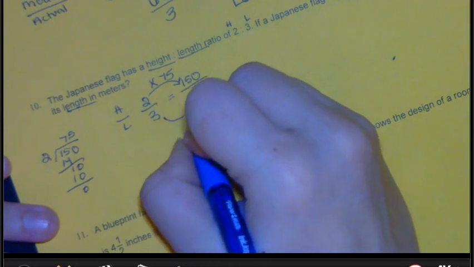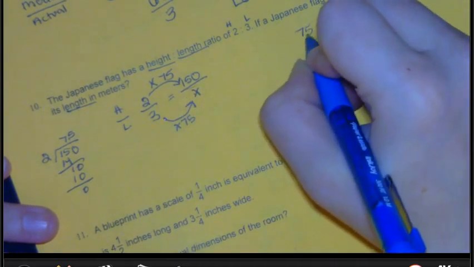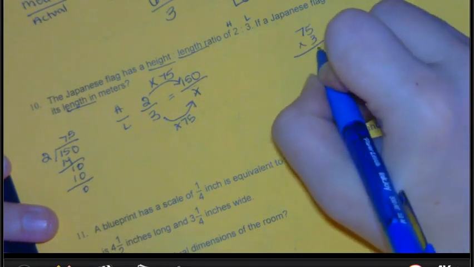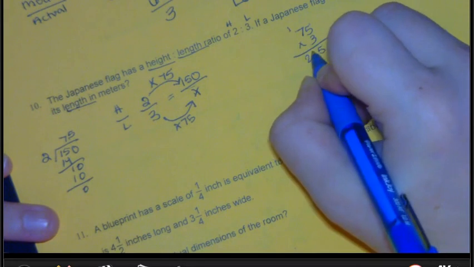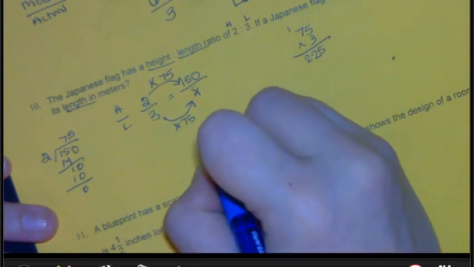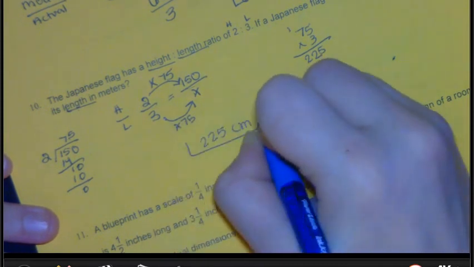And what I do on top, I must do on bottom. So I'm going to multiply 3 by 75. So 75 times 3. 5 times 3 is 15. 3 times 7 is 21. Plus 1 more is 22. To give me a length of 225 centimeters.